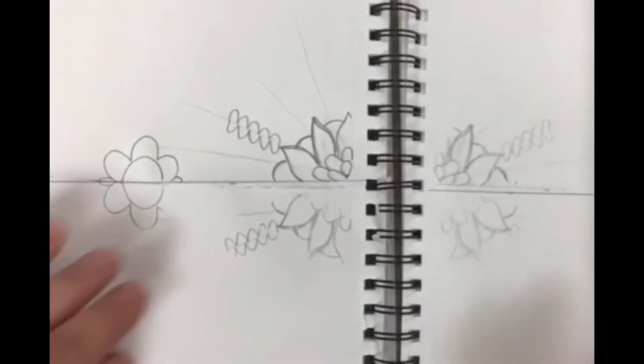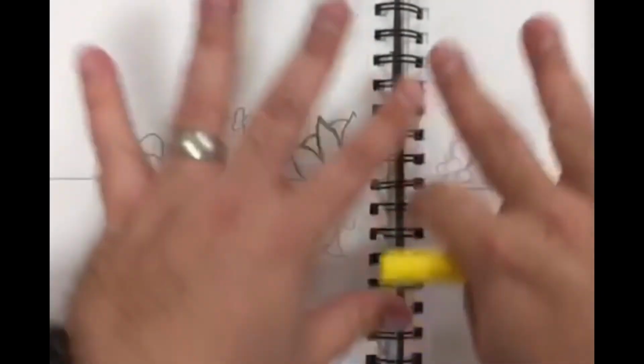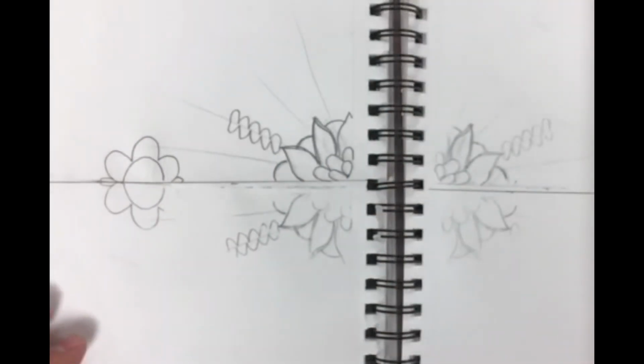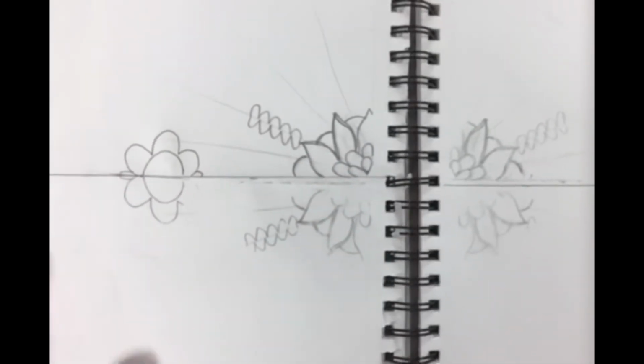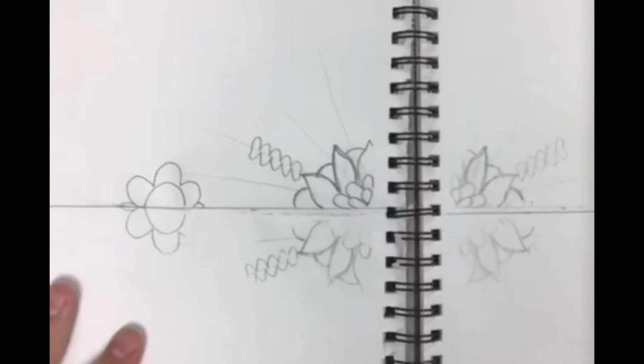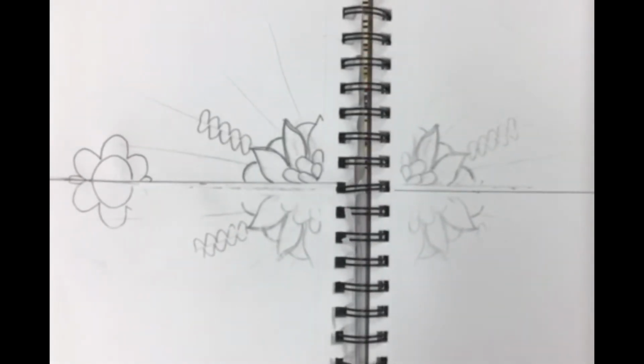All right, and you can kind of see there. Eventually our goal is to fill the space completely from this center point with this radial design. You will then outline in Sharpie and add colored pencil or any other materials that your art teacher sees fit. Thanks, guys. I hope you enjoy.